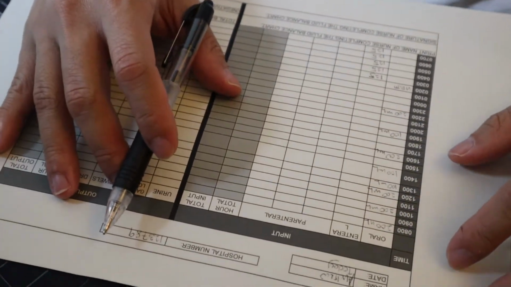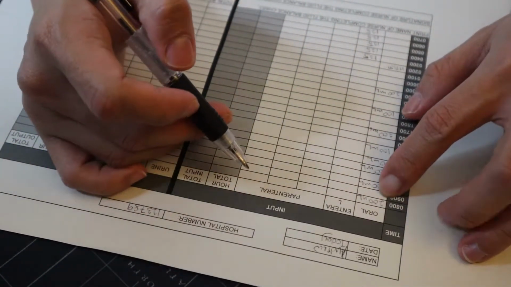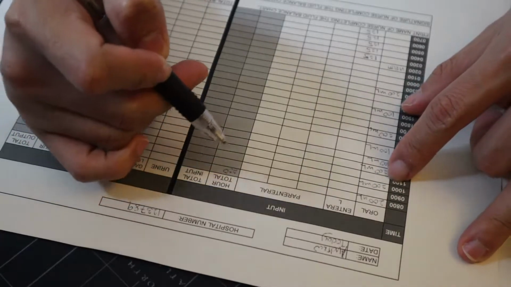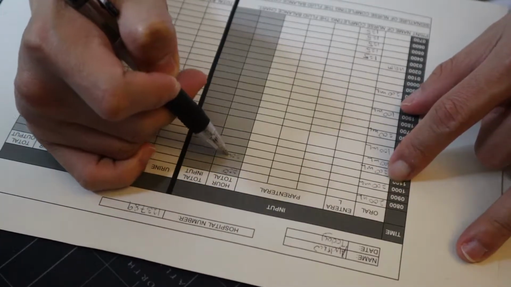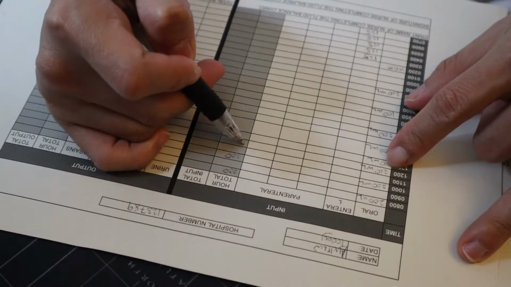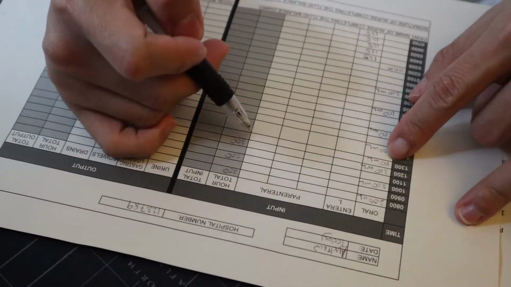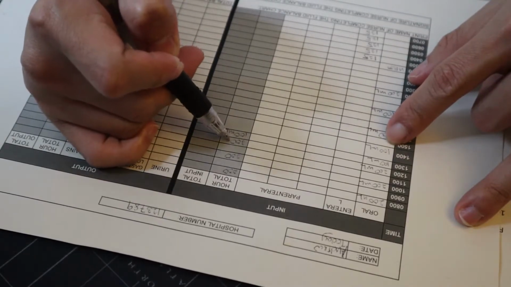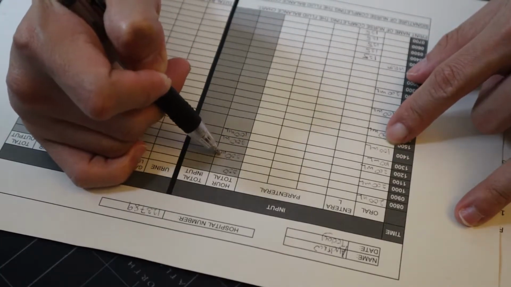So 200 at 8 o'clock. At 10 o'clock is 200. 12 is 200. 13 is 100. Just put mLs, guys. Make sure you put mLs in there.